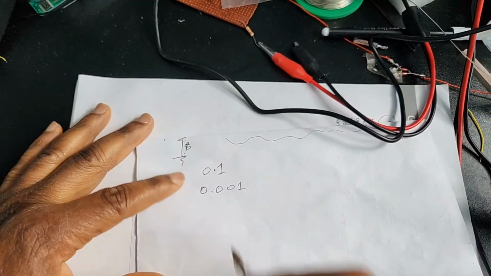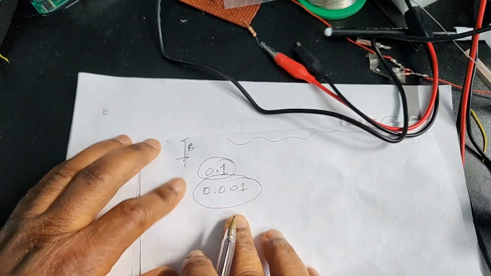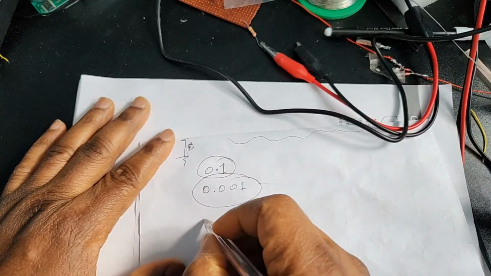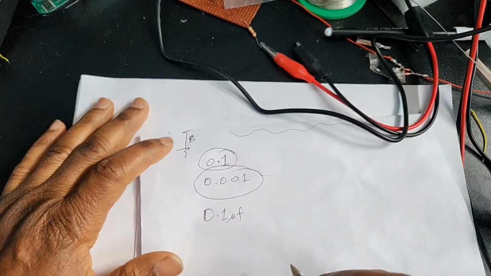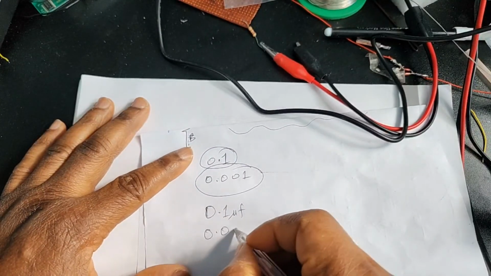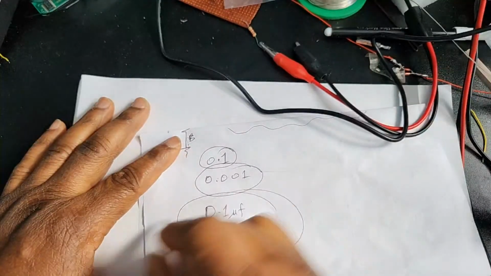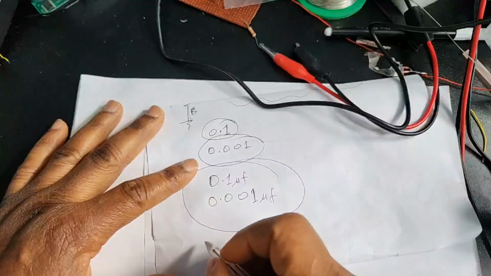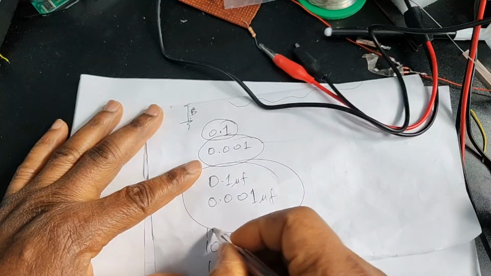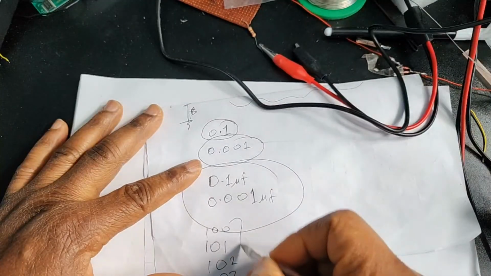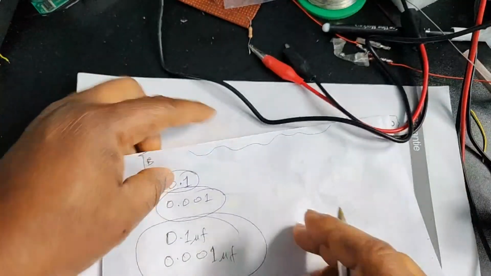So whenever you see numbers like this, you have to know that they are already in microfarads. So 0.1 is in microfarad. 0.001 is also microfarad. All these kind of numberings are in microfarad. When you see something like 101, 102, 100, 103, and so on and so forth, they are in picofarads. Okay, we've given a tutorial on this.